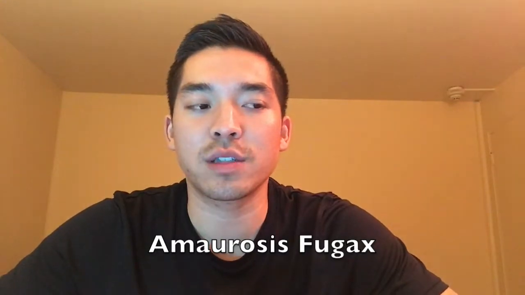So the key sign for the board exams for a TIA is usually someone will have something called amaurosis fugax, which is when you have a cholesterol plaque that embolizes to the ophthalmic artery and you get a curtain-like blindness that happens transiently and goes away. This is a type of TIA. A TIA is a stroke that resolves within 24 hours.